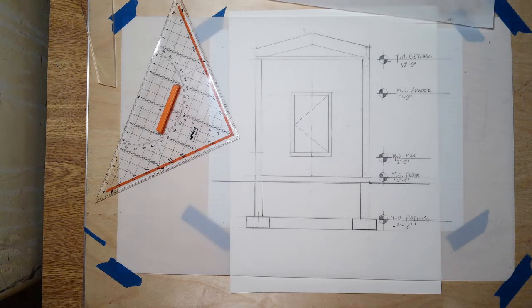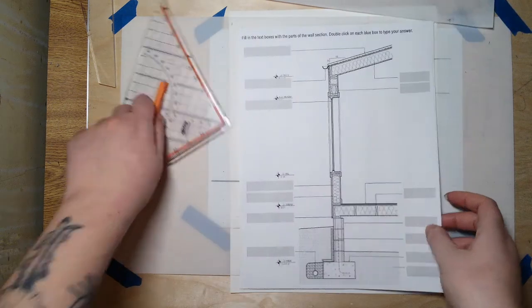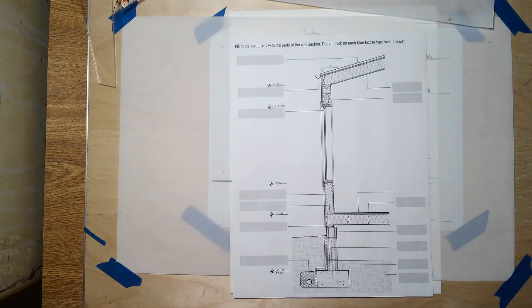I felt it might be a little easier if I just printed it out. So here we go. Here is a typical wall section.